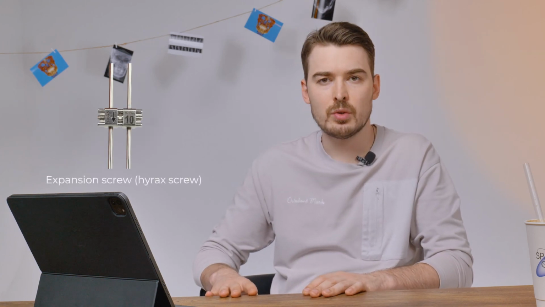I will call mini-screws TAD, temporary anchorage devices, to avoid misunderstandings, and the expansion screw is the Hyrax screw. RPE, rapid palatal expander. RME, rapid maxillary expansion. I will use the term RPE. SARPE, surgically assisted rapid palatal expansion. MARPE, mini-screw assisted rapid palatal expansion, is a method for expanding the upper jaw.